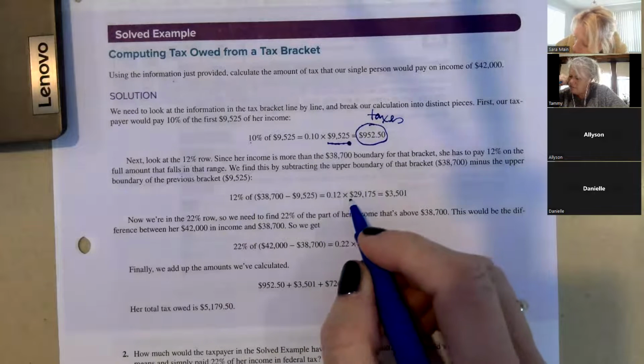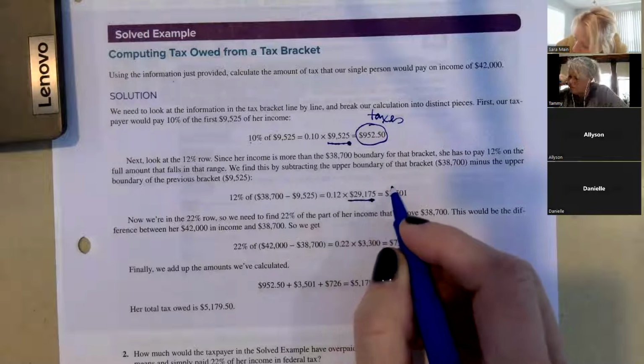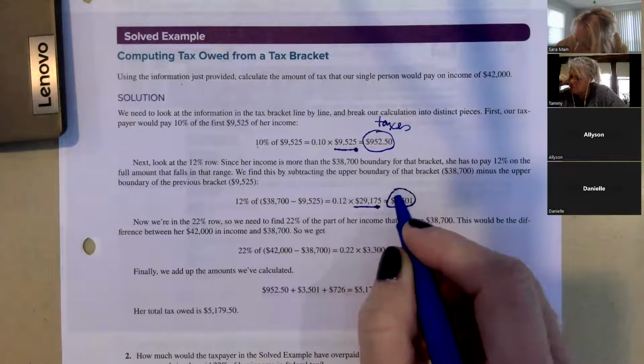So this is how much of her income falls in that category. And this is the amount of taxes she's going to pay on that amount of income.